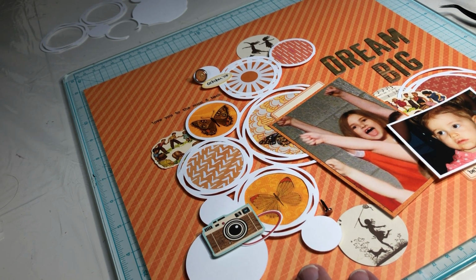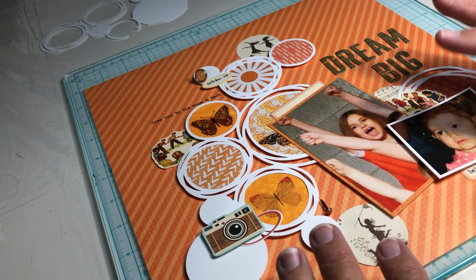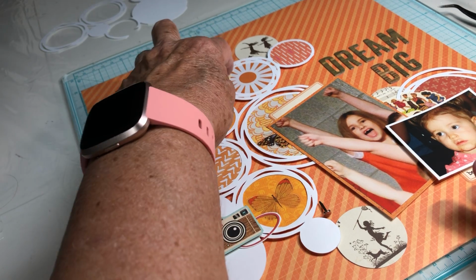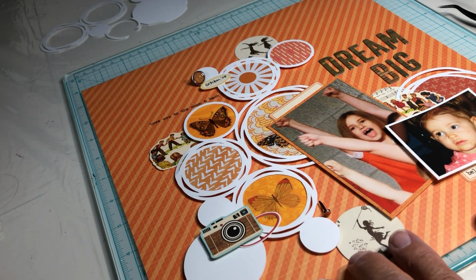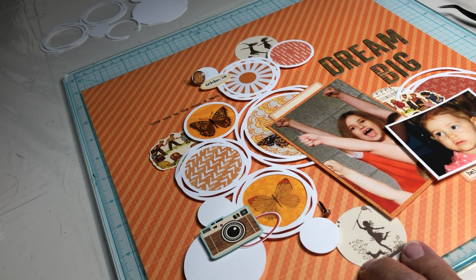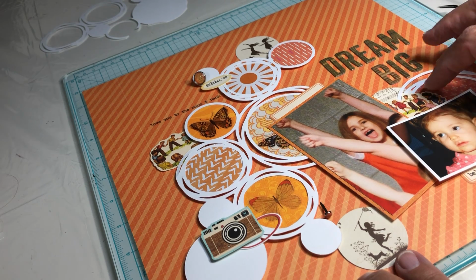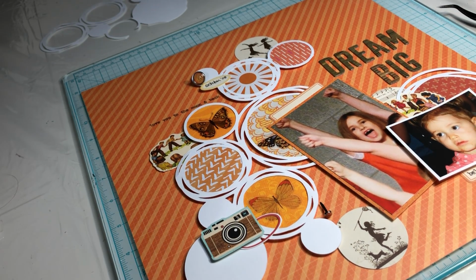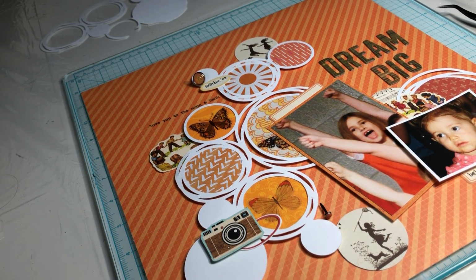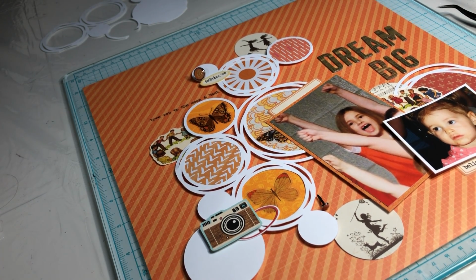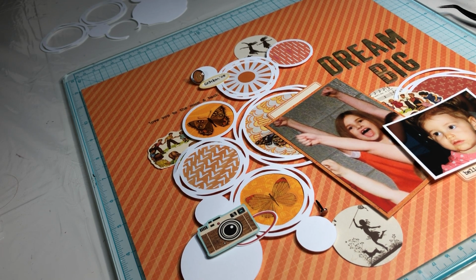Challenge accepted, and I've paid homage to a couple other challenges, the Rediscover Your Stash label challenge and the For the Love of Pretty Paper die cut ephemera challenge, although I don't think I used any of it whole. I punched circles out of it and I fussy cut some things out of it. But the main challenge that I'm doing here is Scraptastic Inspiration, and she's got a new challenge every other day for the month of October. I think you can join anytime.